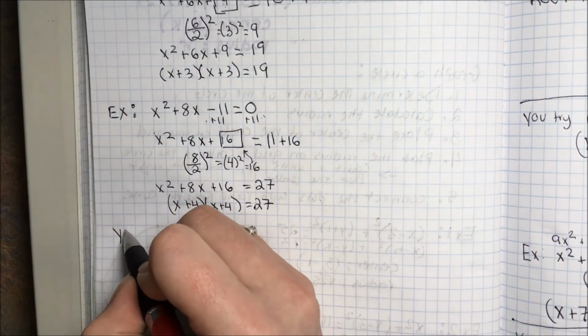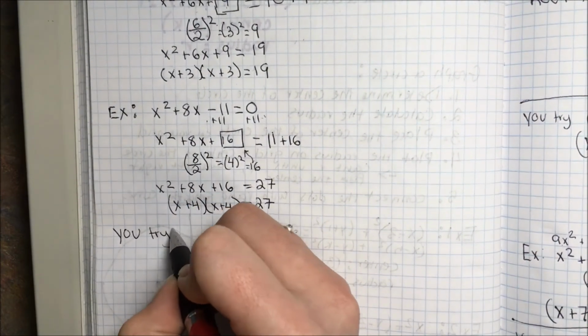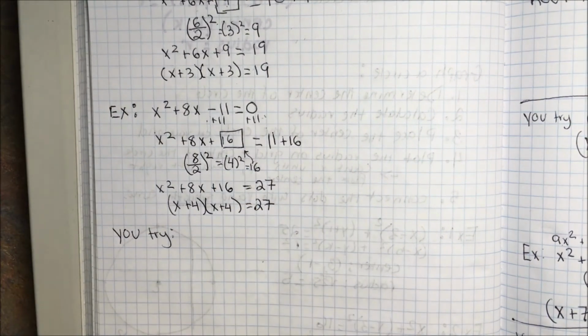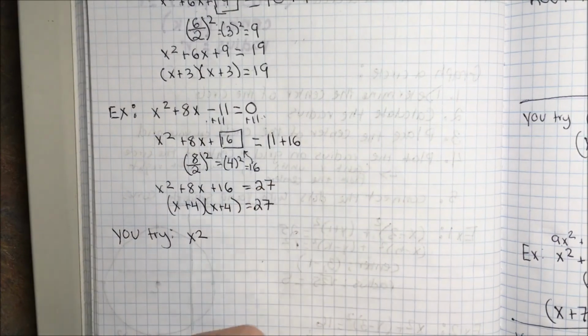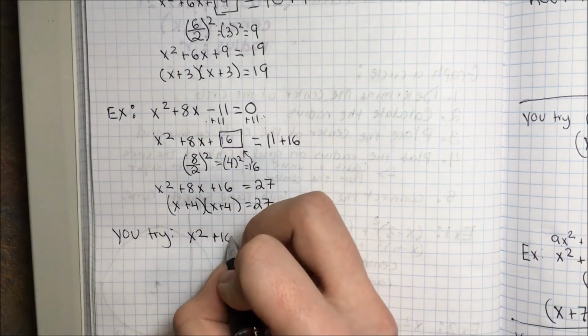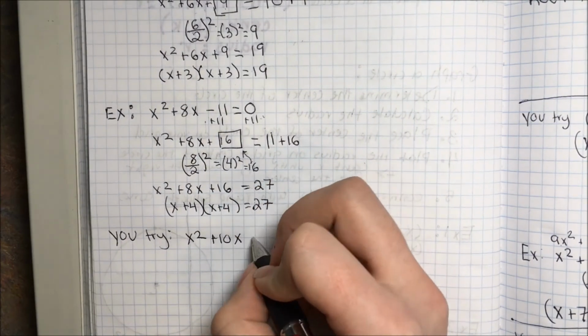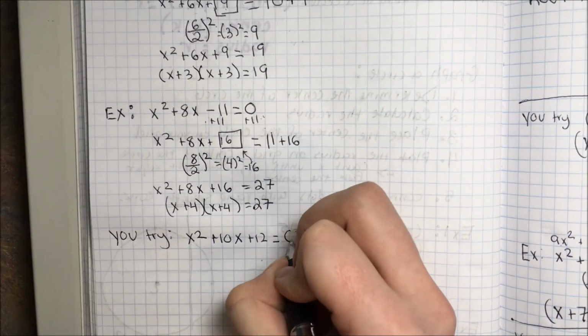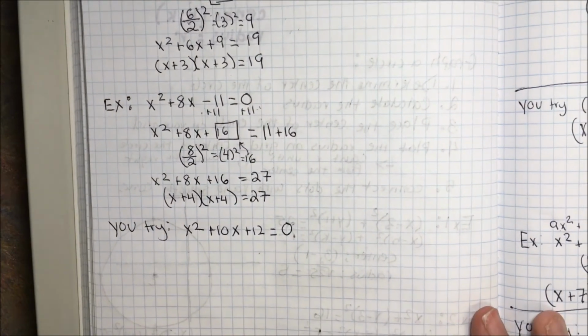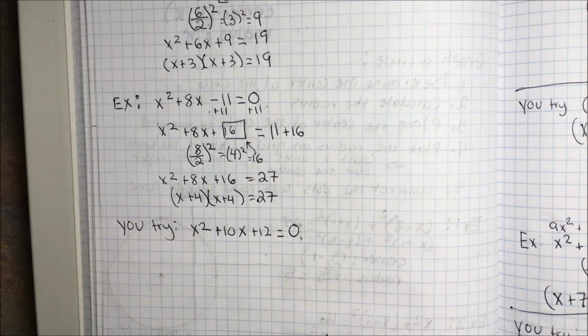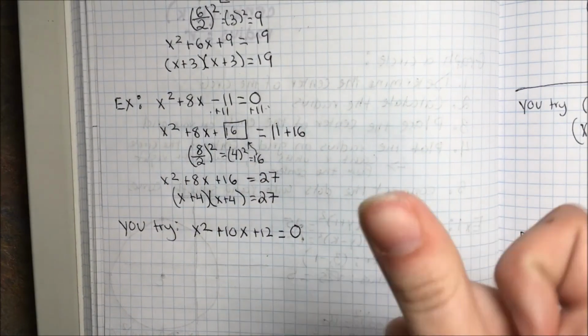So now in this last example, I want you guys to try it first. So we have x squared plus 10x plus 12 equals 0. So now you guys are going to pause the video and try this one.